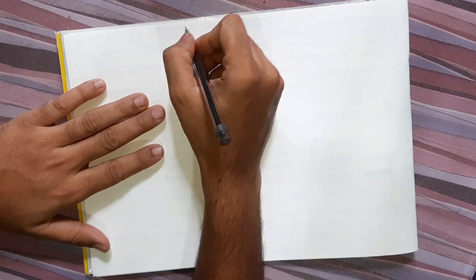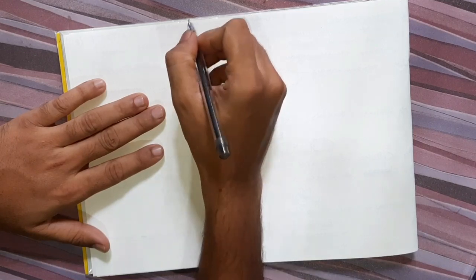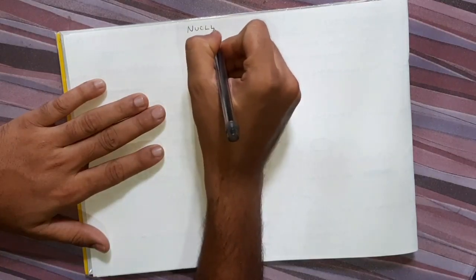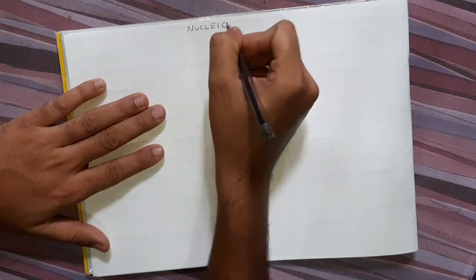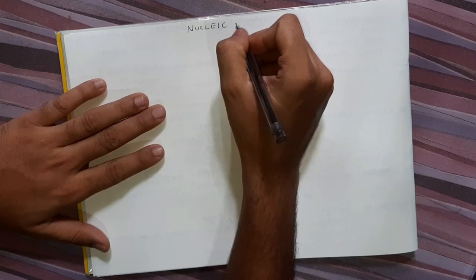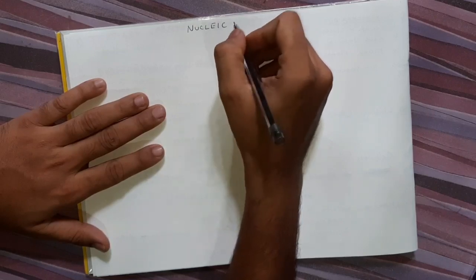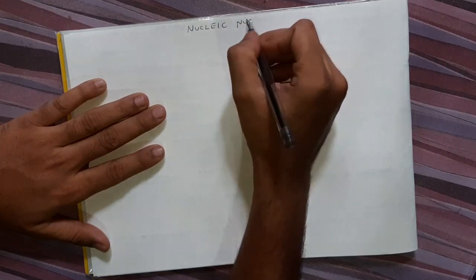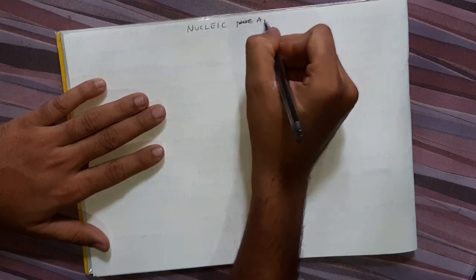Now we will discuss the fourth biomacromolecule, that is our nucleic acids. I'm not going to discuss the third biomacromolecule, that is lipid, because we have already discussed it in the classroom. You remember that, very important. So I'll go with the fourth biomacromolecule, very important, nucleic acids.